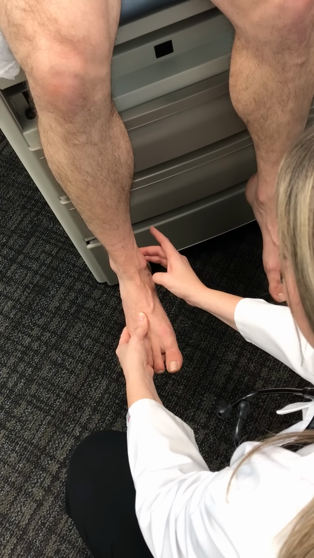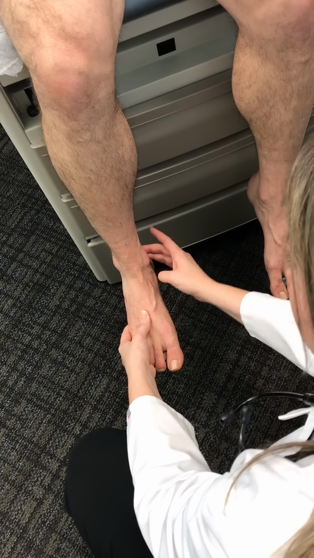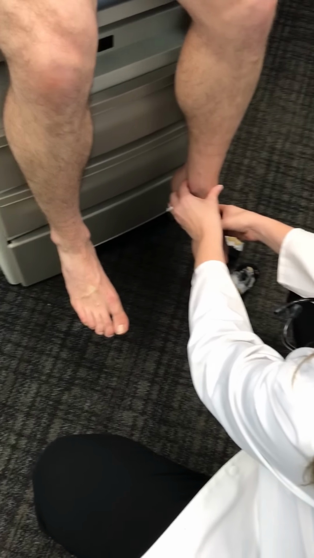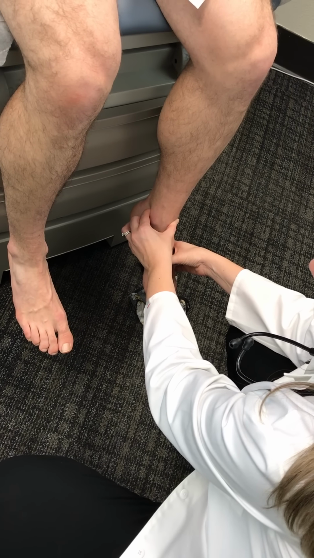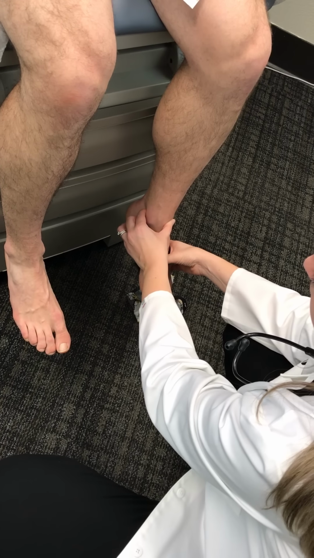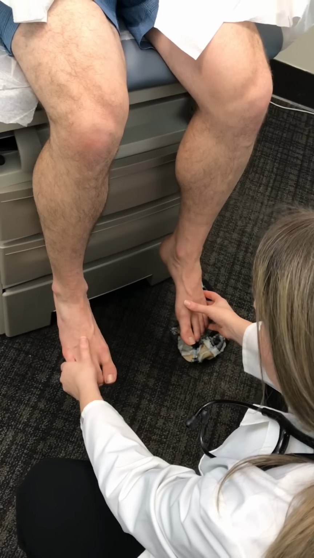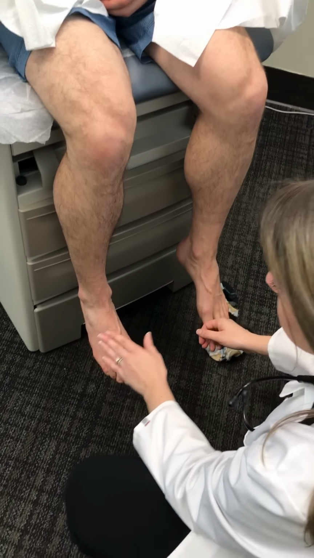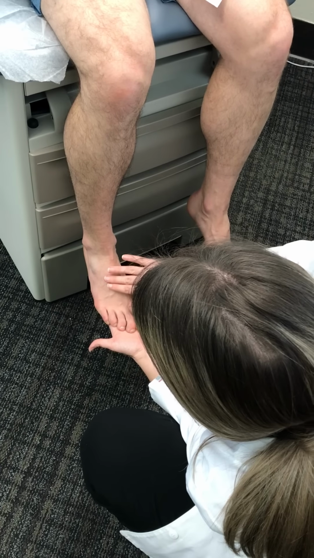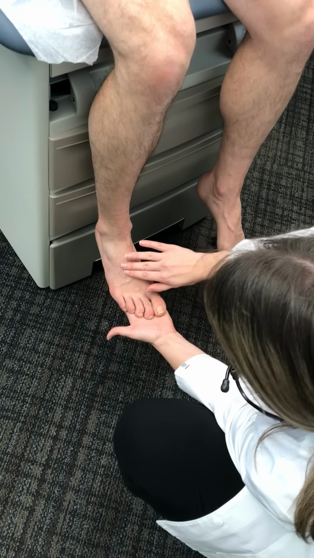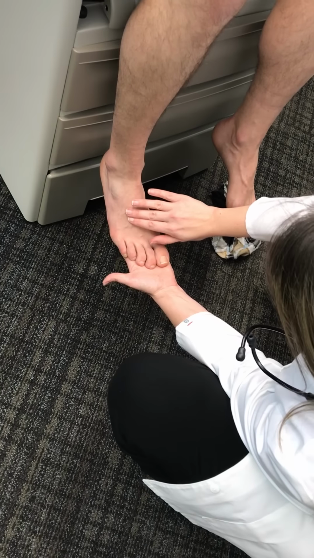And a normal pulse, how we document it, is around 2+. 2+ is normal. We want to make sure it's the same on either side. Perfect. And then you have the dorsalis pedis pulses, which is kind of right here. I gently dorsiflex the foot a little bit. I use my 2 fingers, and this is a much lighter palpation.